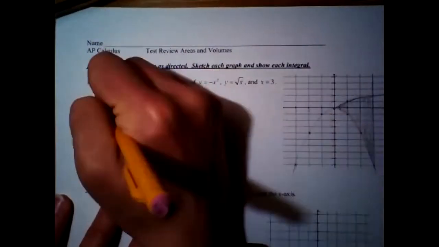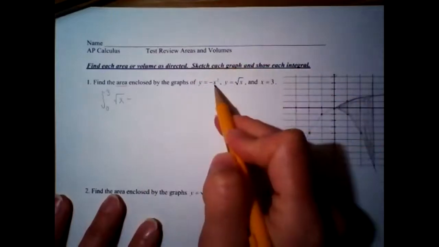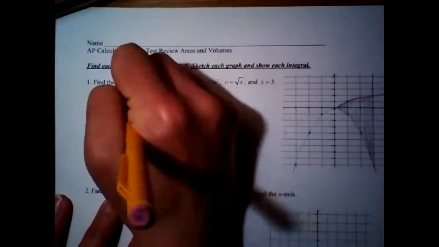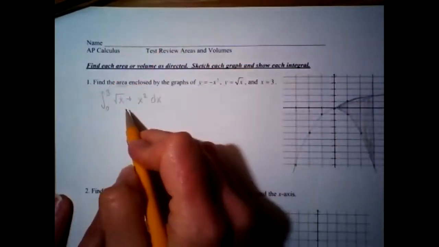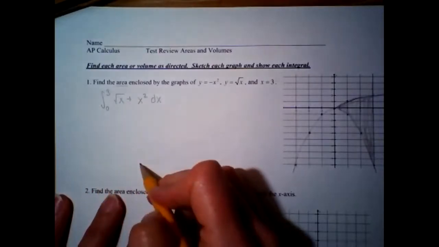We're going to integrate from 0 to 3. And it's upper graph minus lower graph. So that's the square root of x minus the parabola. Now it's going to be minus negative, so it'll be plus x squared dx. Like the one we just went over in the homework, you're going to want to write this as x to the 1/2 and then work that out. Again, I'll come back and work them all out if we have time. I just want to get through the setup for all of them at least.